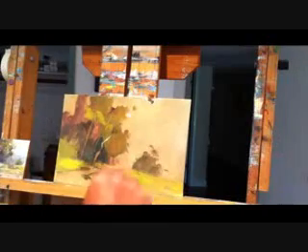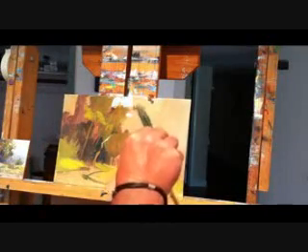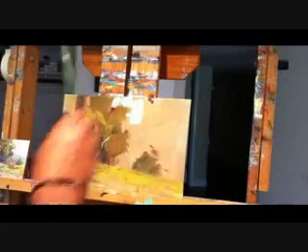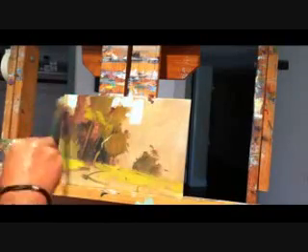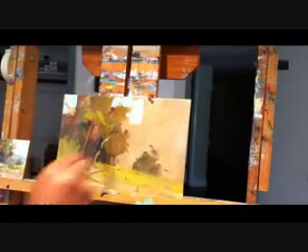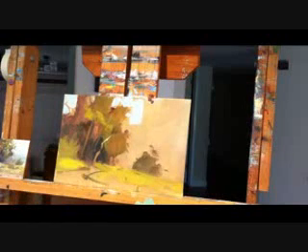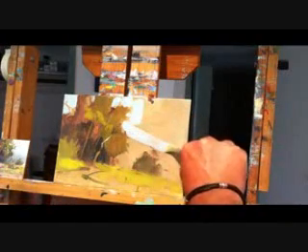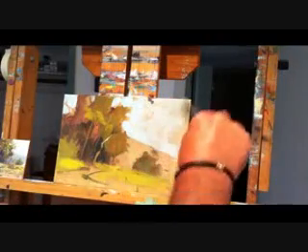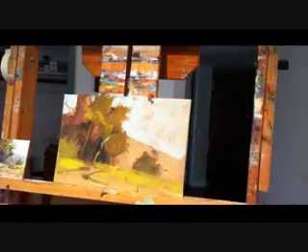Great trick. I might just kind of start to come in here with this bright color and carve into what I already have and keep my strokes bold and simple. Don't change my mind a bunch of times about what it is that I'm doing.